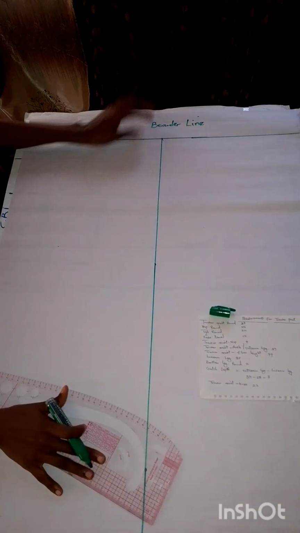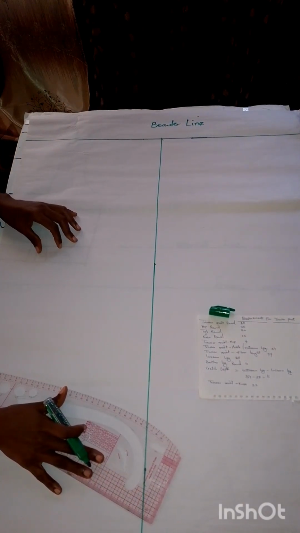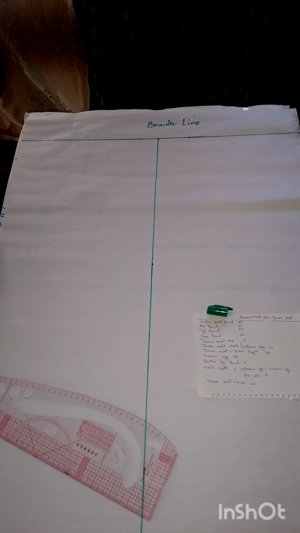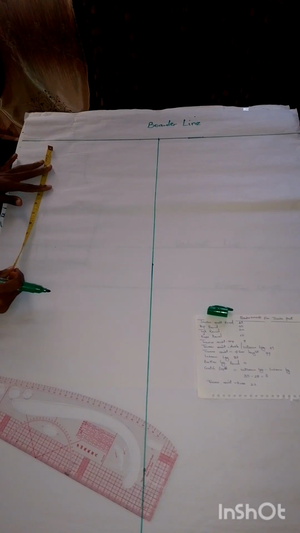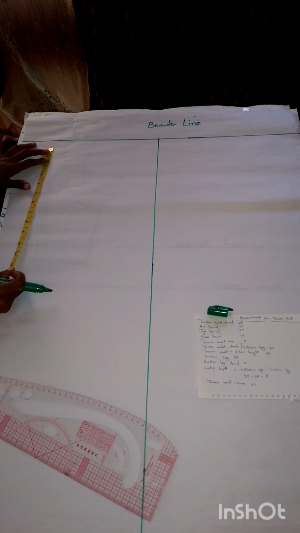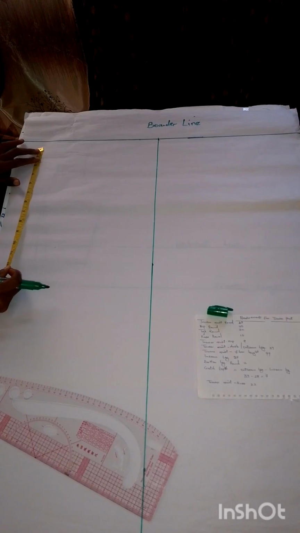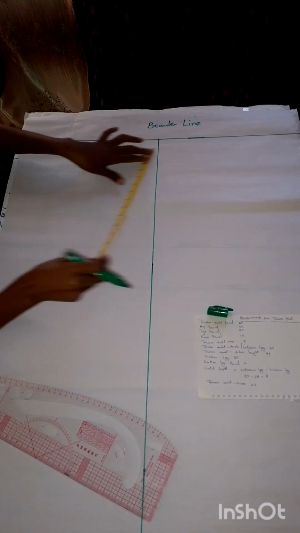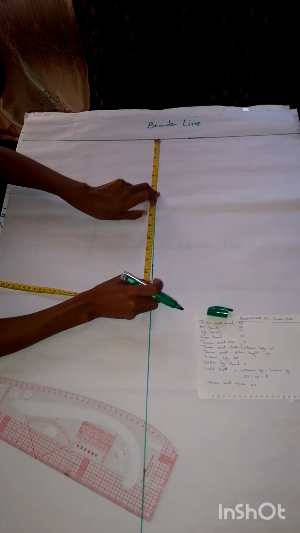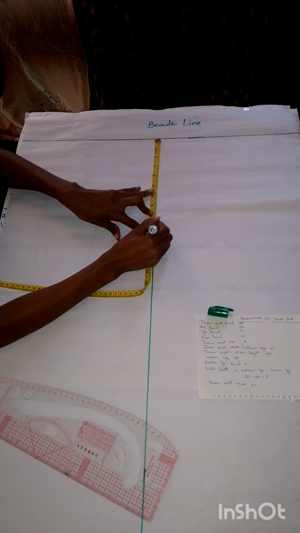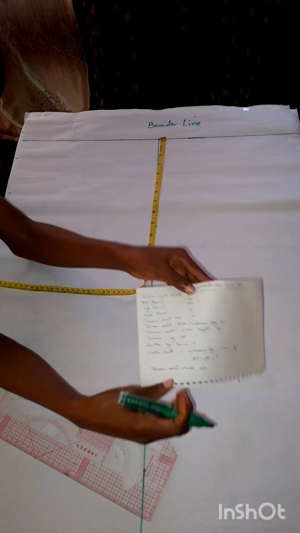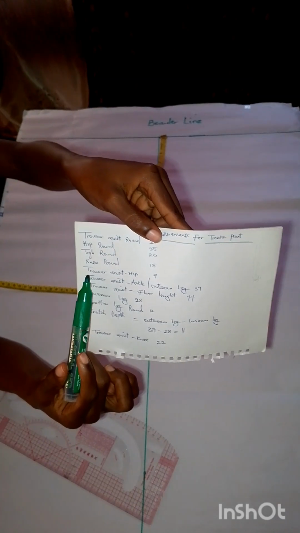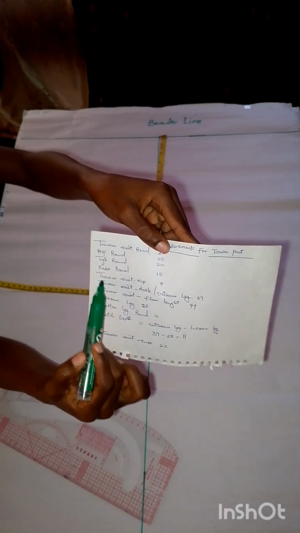Okay, so then the first thing now we are going to be doing is to measure all our horizontal lines, that is our trouser waist to hip. We have 9. Our trouser waist to hip here, this trouser waist to hip 9, so that is what I am marking now.